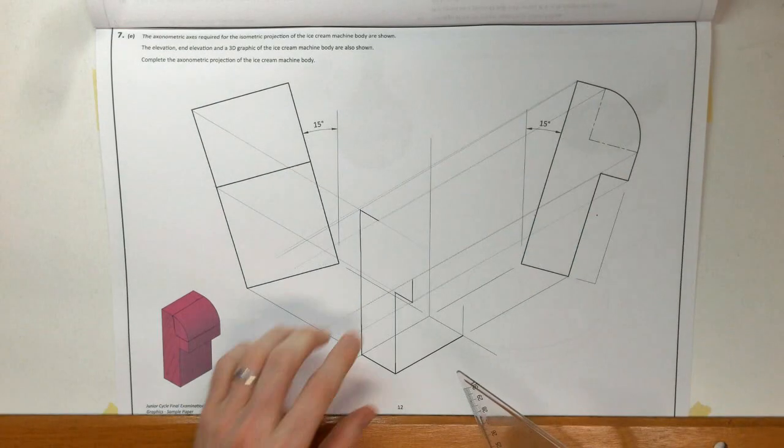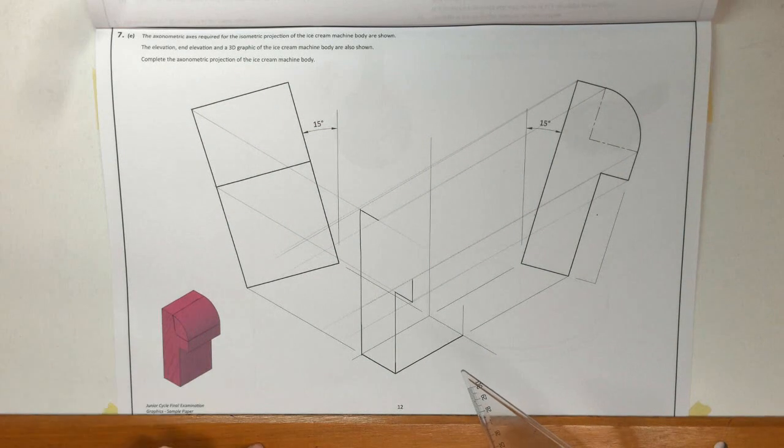Okay, so that's a front part minus my curve.